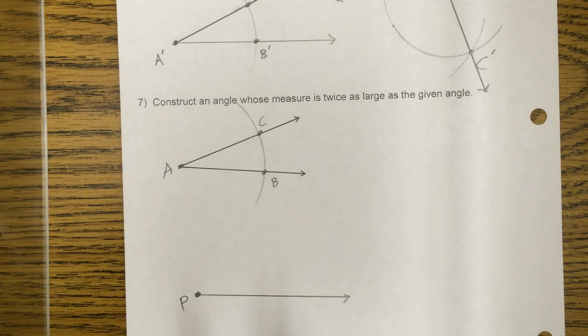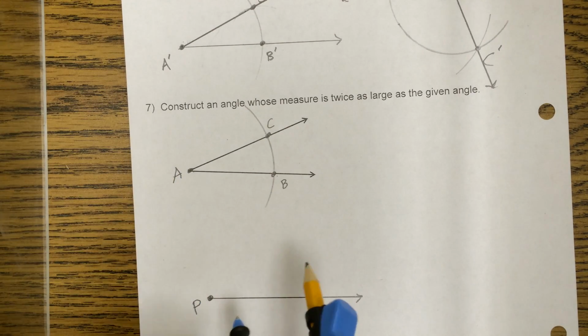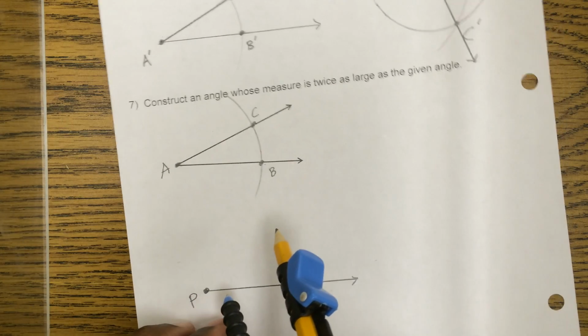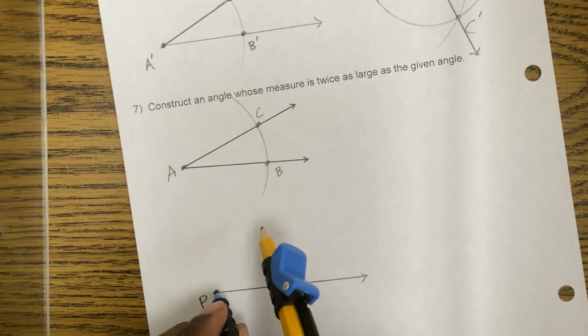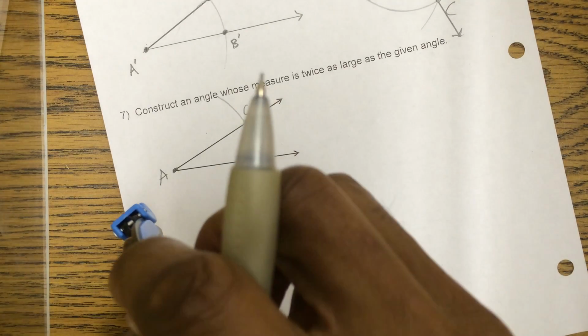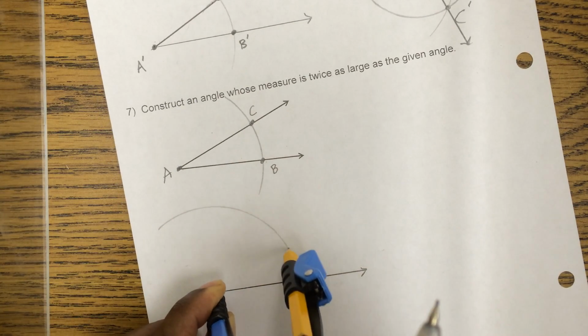Now my compass still remembers the radius that I just did. So I'm going to do it again. Because I know I'm going to be making this angle twice as large, I need to make my arc nice and big. So I'm going to make my arc very large to make sure I have room.